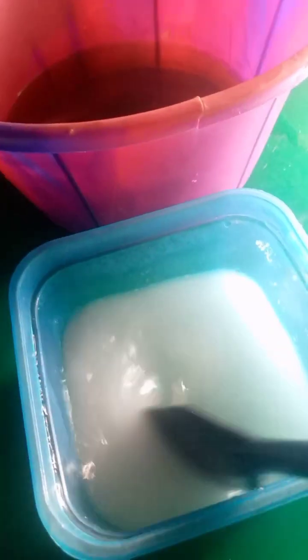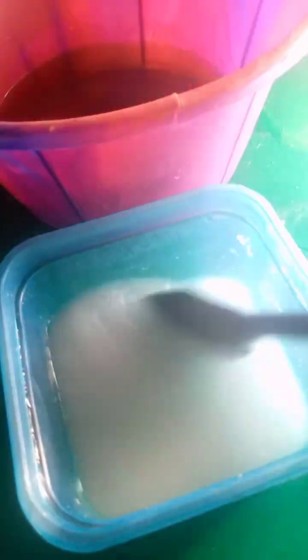So we are dissolving. Please, when you are dissolving your caustic soda, you have to be very careful because it burns a lot. The secret to getting this color is not adding any other oil to this PKO. And trust me, this soap foams really well and it hardens very, very well. So we are done dissolving our caustic soda.